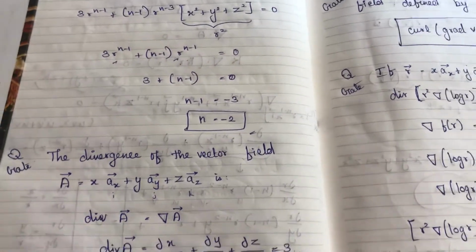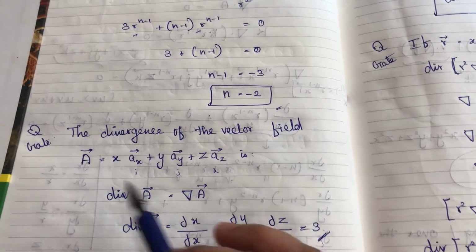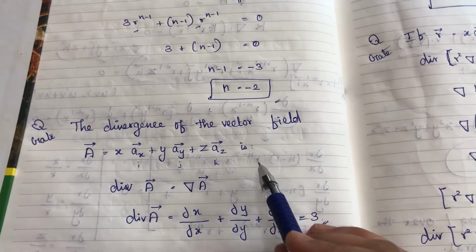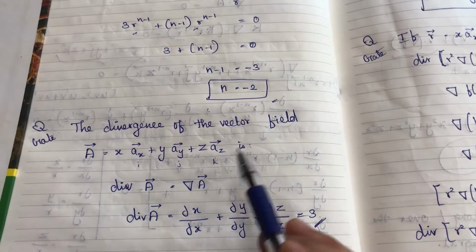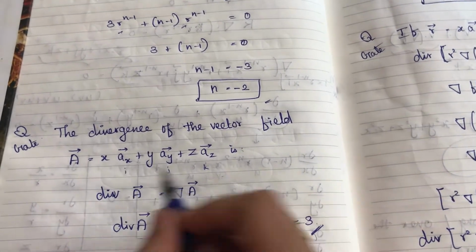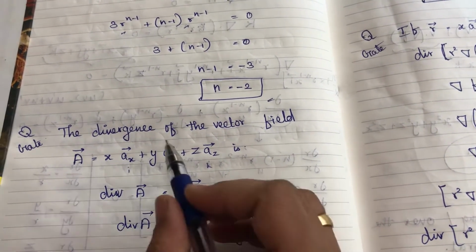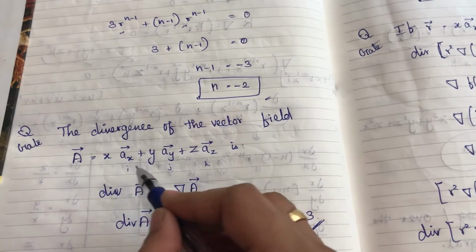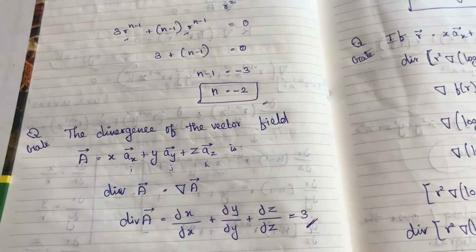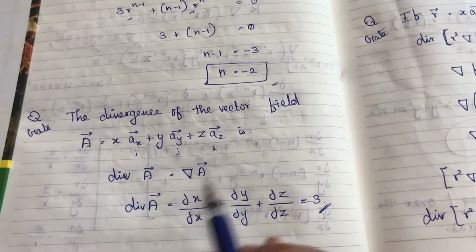Okay, let's go to another sum. The divergence of the vector field, they have given one vector, is what? They are asking a question here. You don't need to get confused here, this is like i, j, k only. You don't need to consider how can I differentiate ax, how can I differentiate ay. No need to confuse this, because this is i, j, k, right?